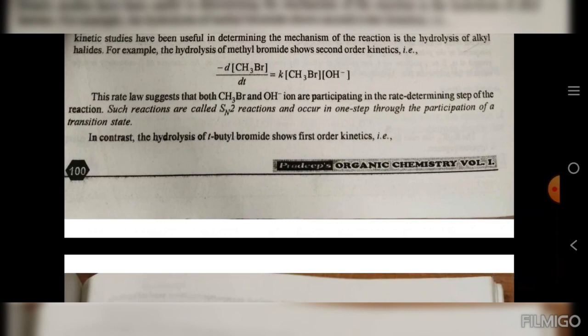This rate law suggests that both CH3Br and OH- ion are participating in the rate determining step of the reaction. Such reactions are called SN2 reactions and occur in one step through the participation of a transition state.